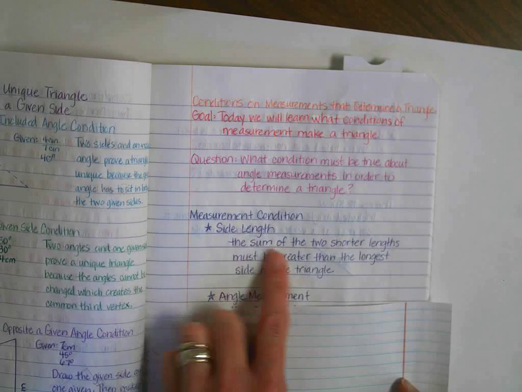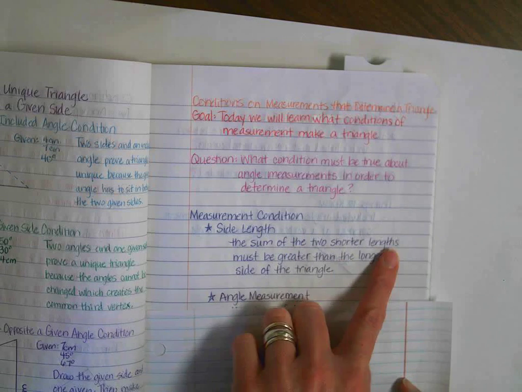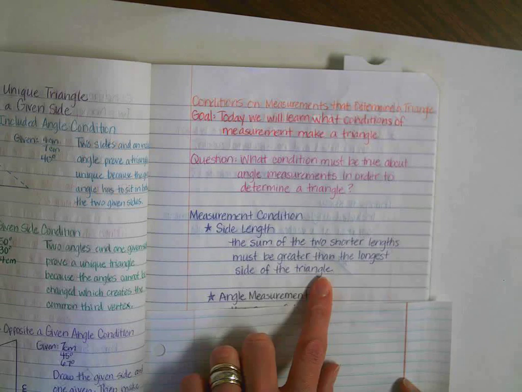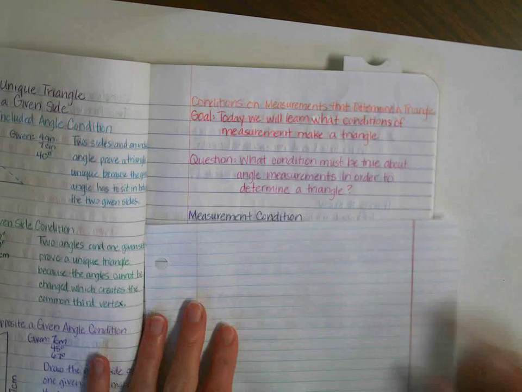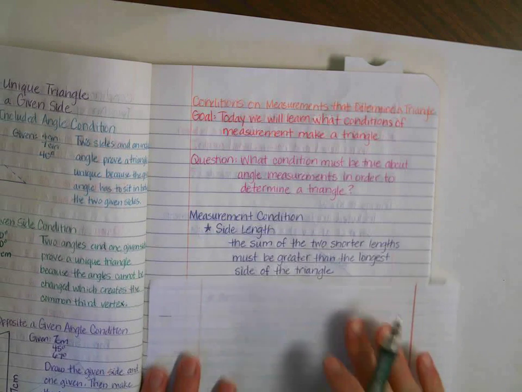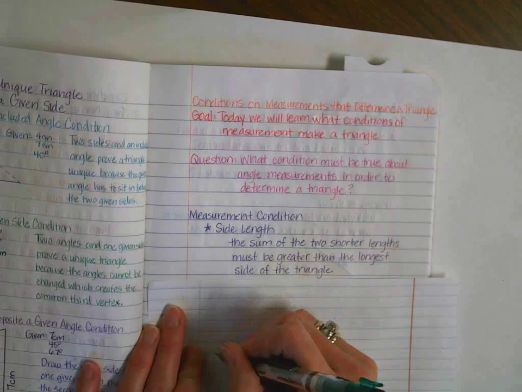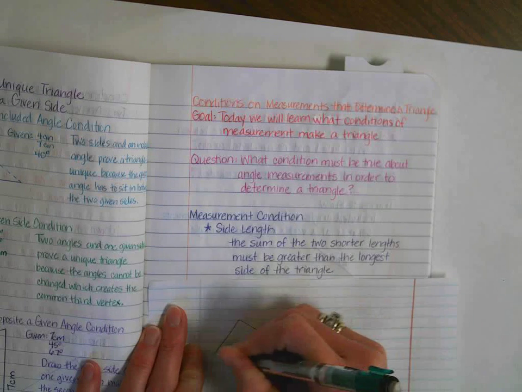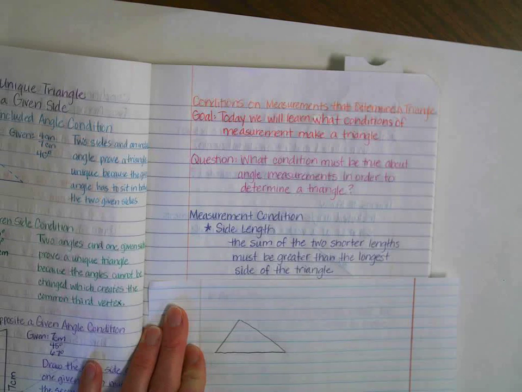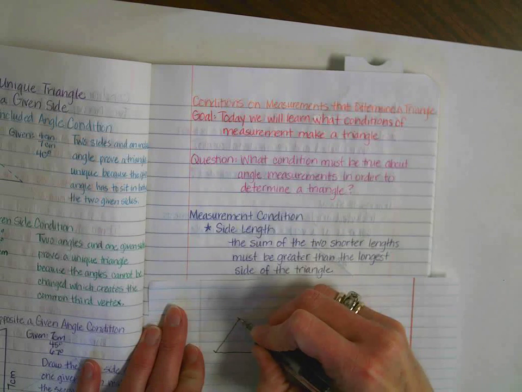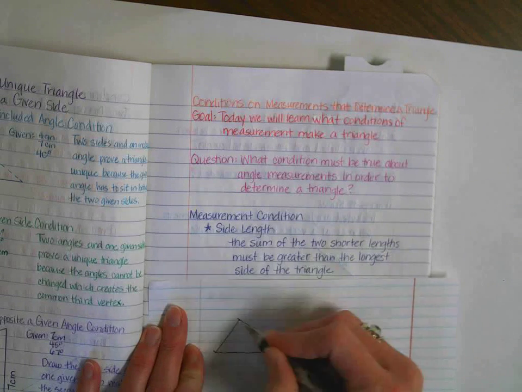Side length is the sum of the two shorter lengths must be greater than the longest side of a triangle. So let's talk about that for just a minute, because if you don't have an idea of what I'm saying, this condition can be very confusing. So what we're saying is, if you have a triangle that looks like this, what this condition is saying is that the sum of the two shorter lengths, so this side and this side, is shorter than this.